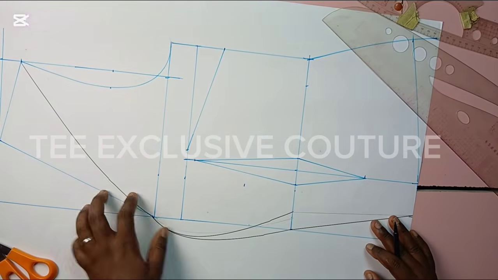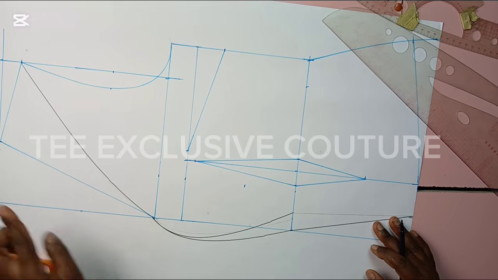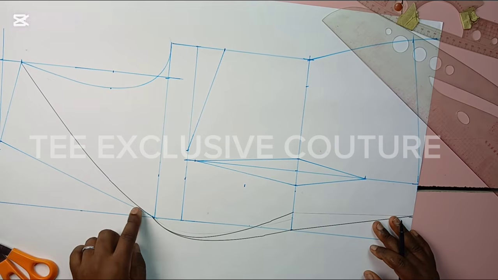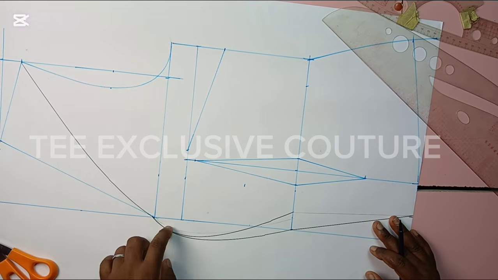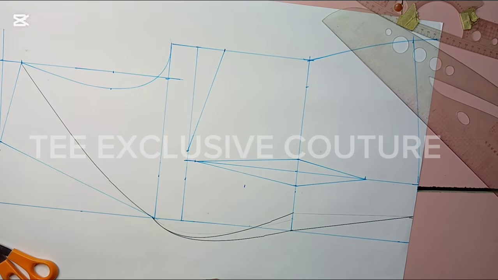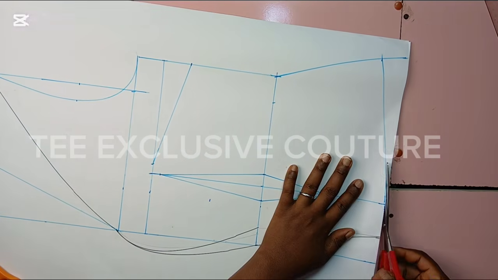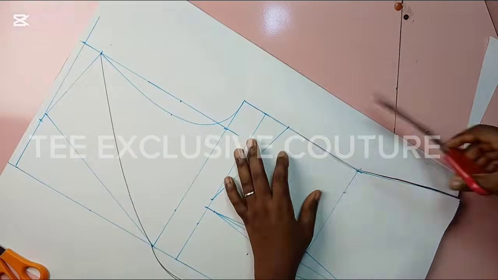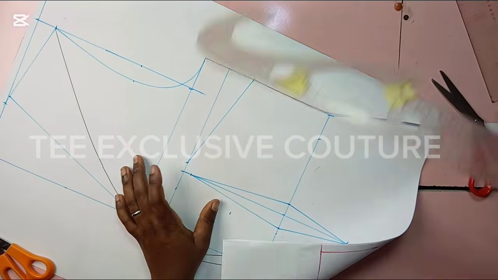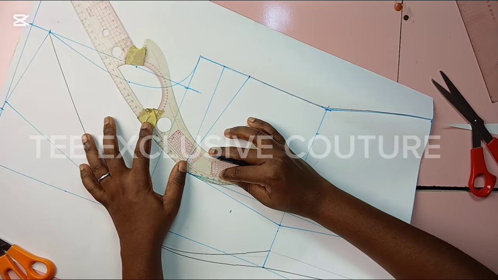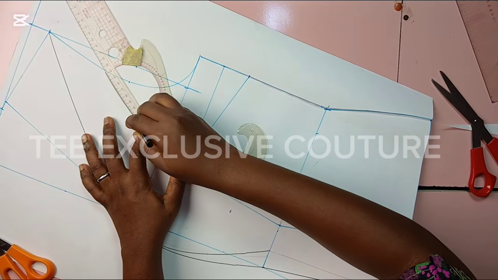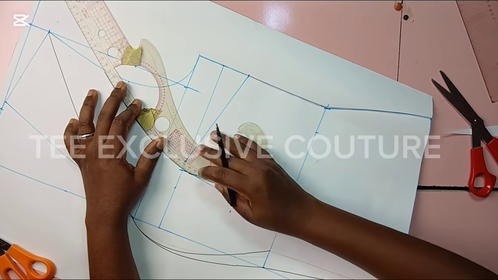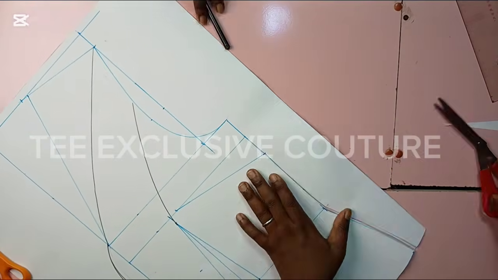Once you're able to achieve all of this, we can go ahead to cut out our pattern. We'll be cutting out the V neckline first, then we'll later cut out the other side of the neckline. For the dart, we are going to be making it a princess dart. So you're going to mark it up to the armhole as seen like this. Then you can proceed with the cutting out.